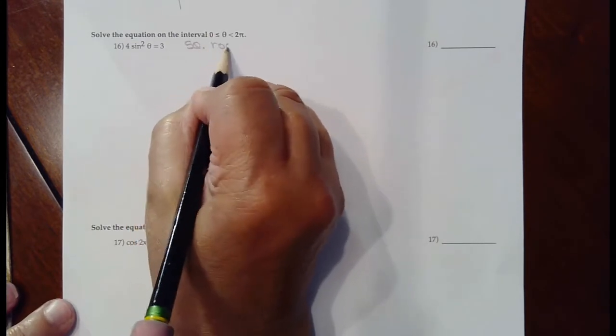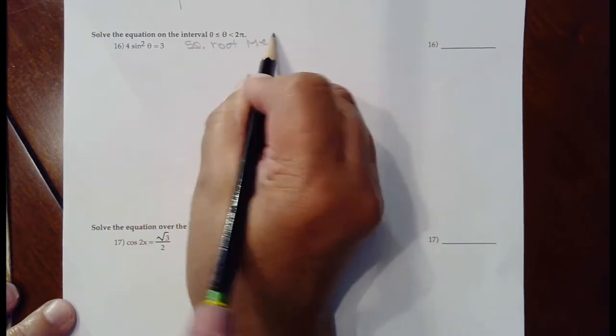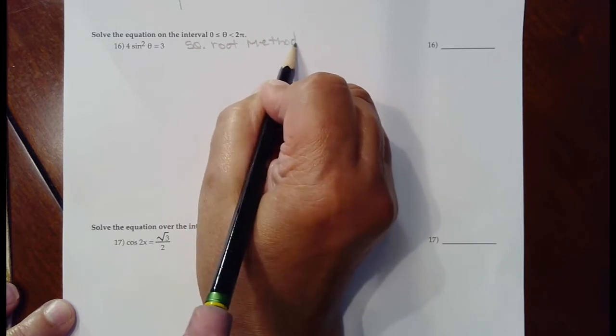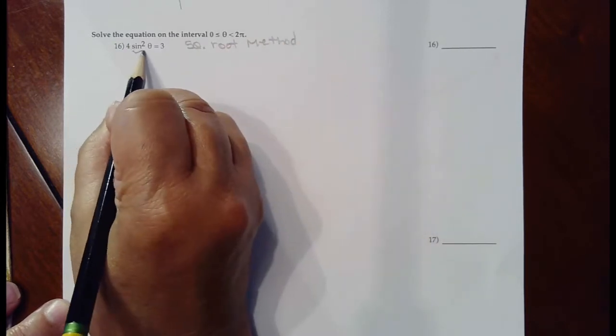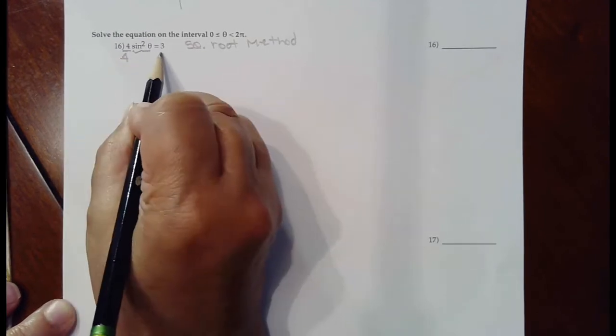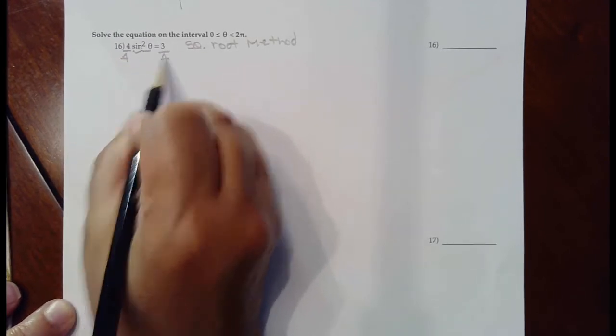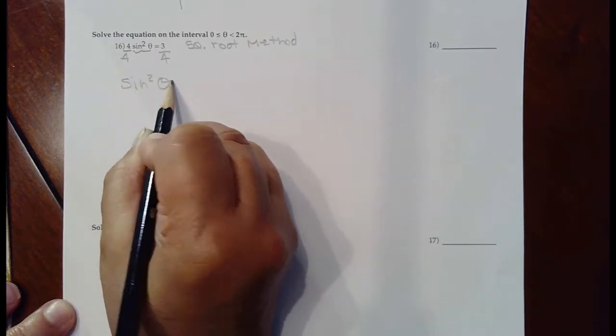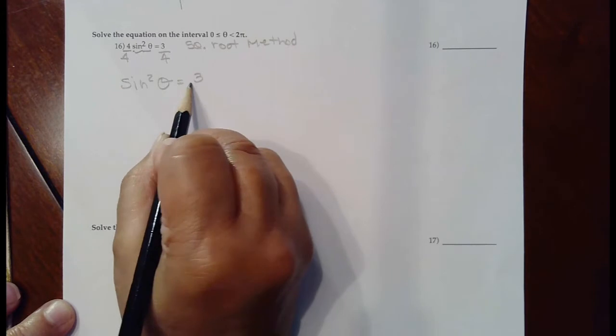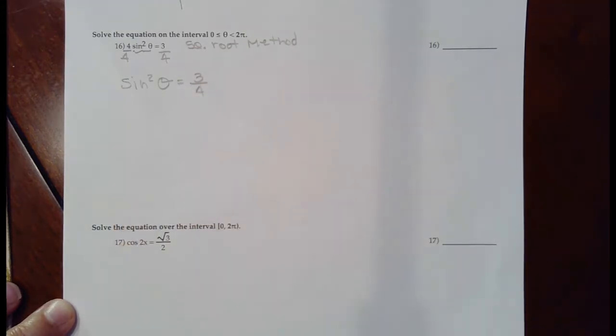So in other words, divide off that multiplier here as well as here. That'll get you sine squared theta is equal to 3/4. Okay, now you can take the square root once there's nothing else on the same side as the squared term. And you can take the square root here.